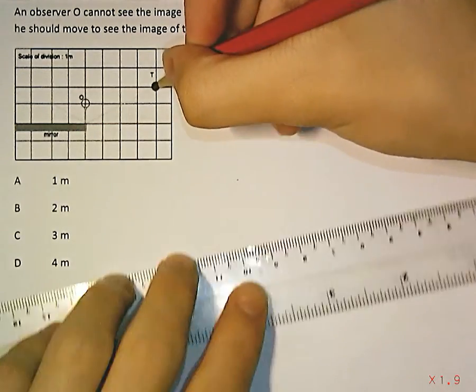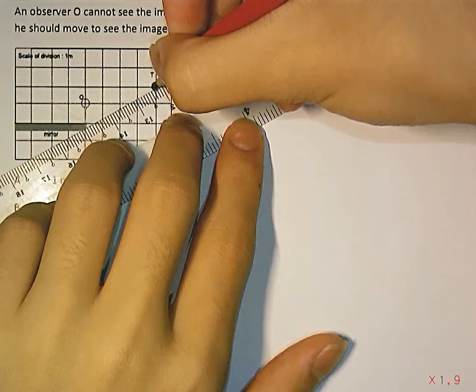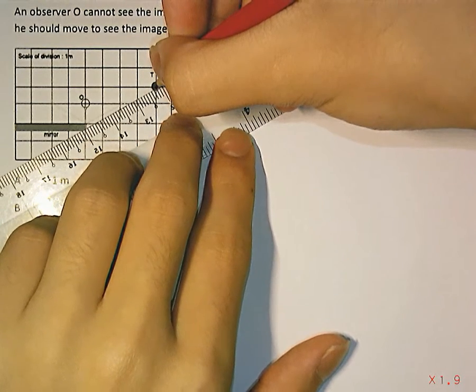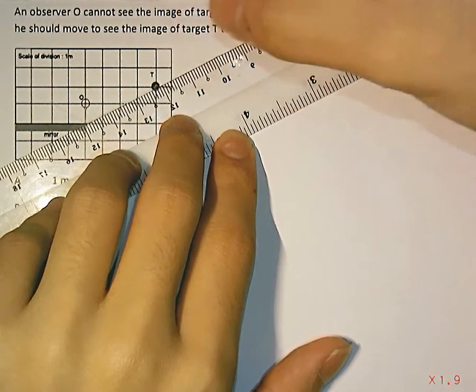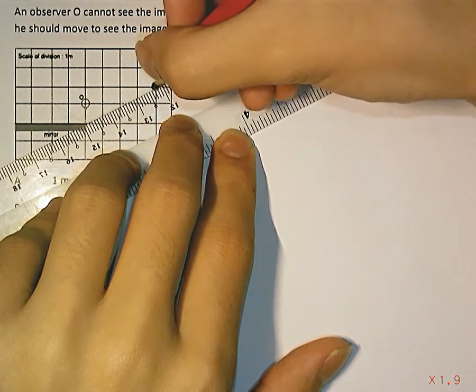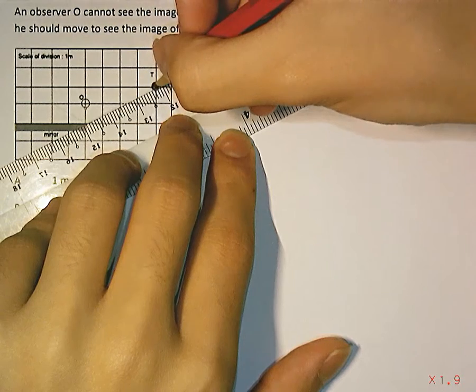And there are a few light rays we can draw. Basically, the whole idea is that our light ray has to come from our target. It has to bounce off the mirror, otherwise, well, you won't be seeing the image in the mirror. And it has to be able to reach our observer.